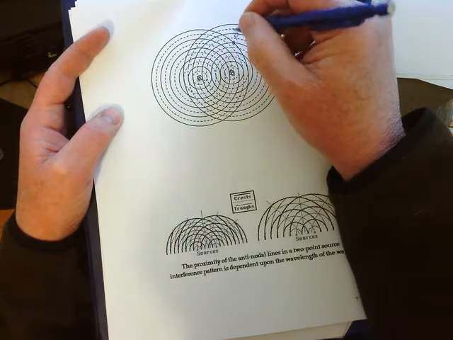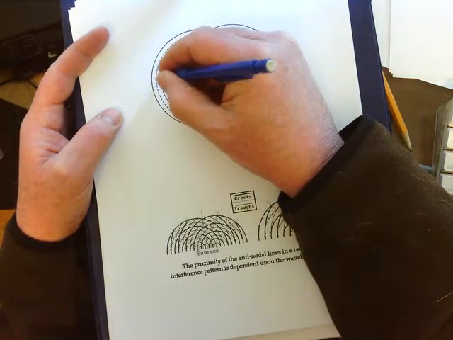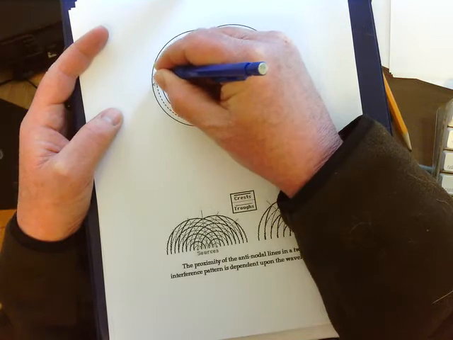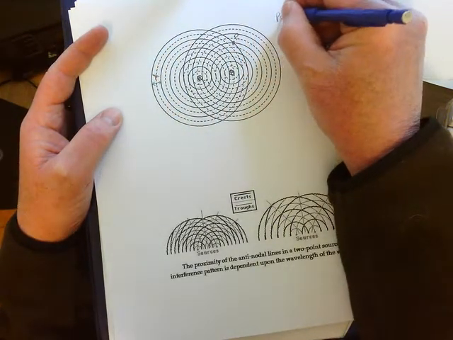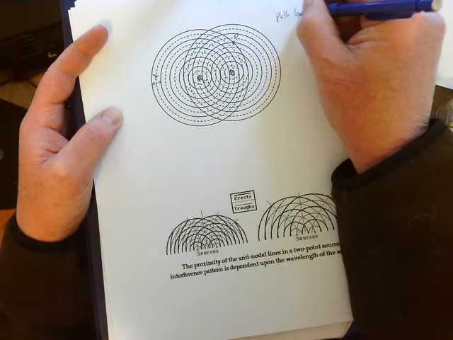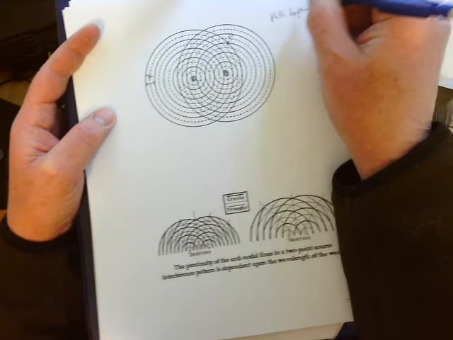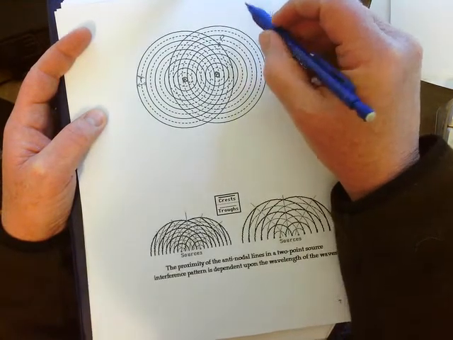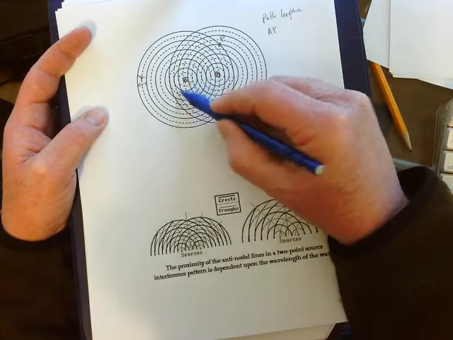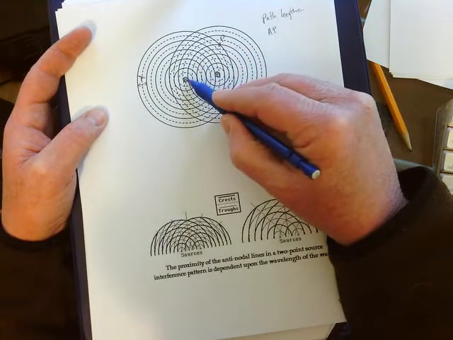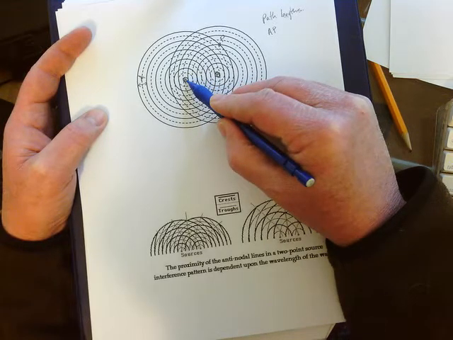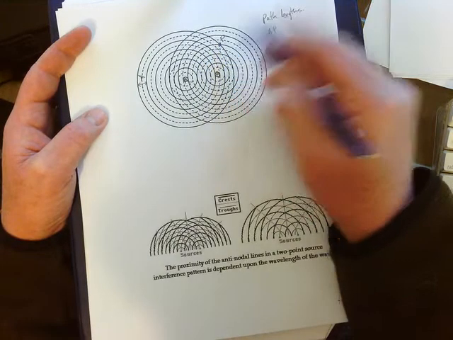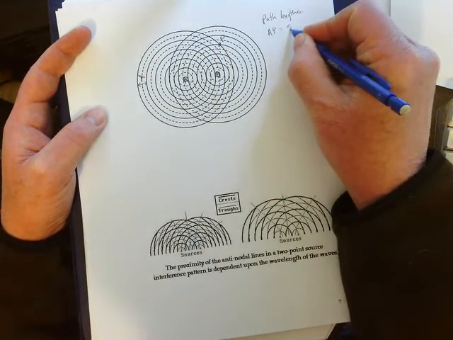If you remember, we talked about last time that the difference between crests is one wavelength. So that distance right there is a wavelength. Okay, so path lengths. We're going to do A to P. We're just going to count wavelengths from A to P. A is making the circles centered on A, so I'm only going to count those. I start from here and get to there: one wavelength, 2, 3, 4, 5 wavelengths. So AP is 5 wavelengths.